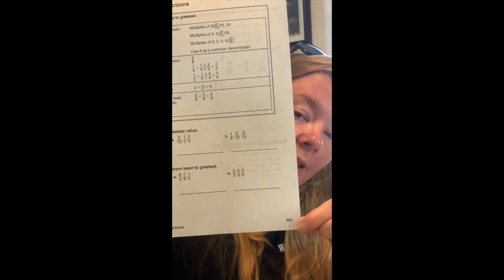So we are going to be completing lesson 54 today. Go to your own core math book, page 107. I am going to be completing number 4, and then your job will be to do 5 and 6. And you have to use at least one of the ways that I'm going to talk about.